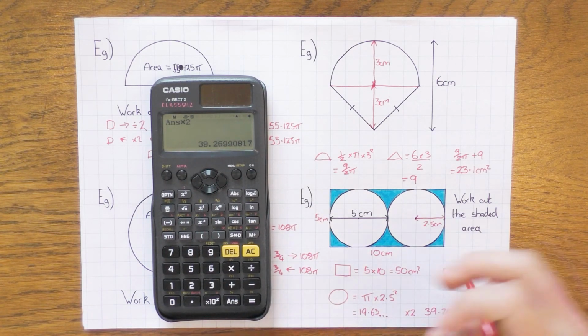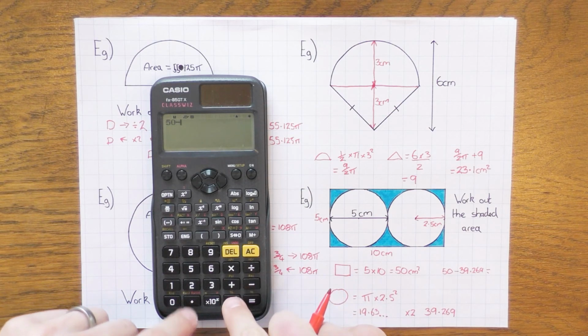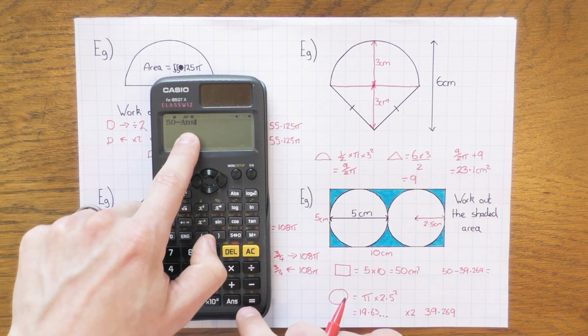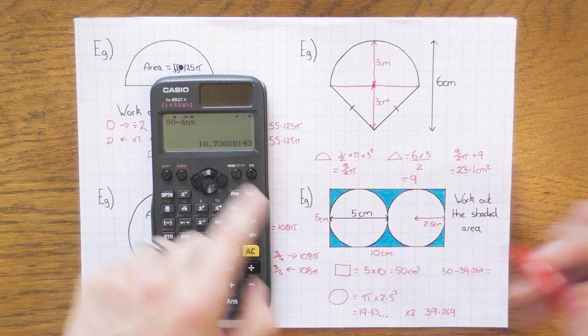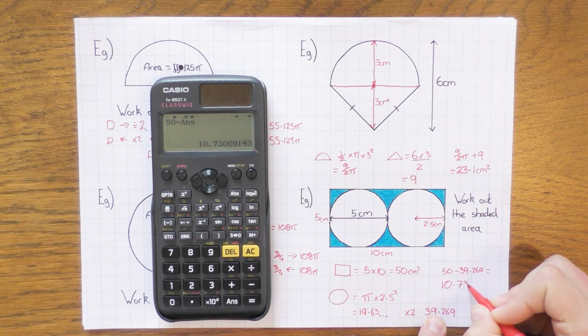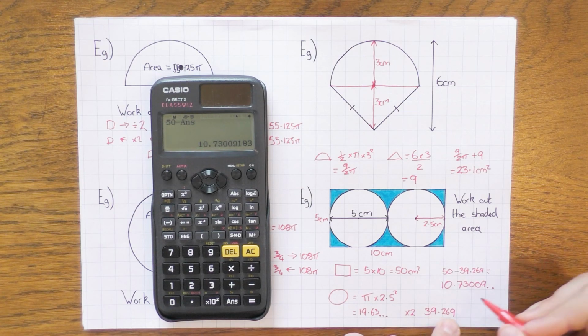Don't get rid of that because I'm going to use the whole number. And then that's going to equal, and this is how you can do it, just go 50, take away your previous answer. Of course you can type that in, but it's just easier to do it this way. So 50, take away the previous answer, and that leaves us with 10.73009, etc., etc. So to one decimal place, 10.7 centimeters squared, and that would be your answer.